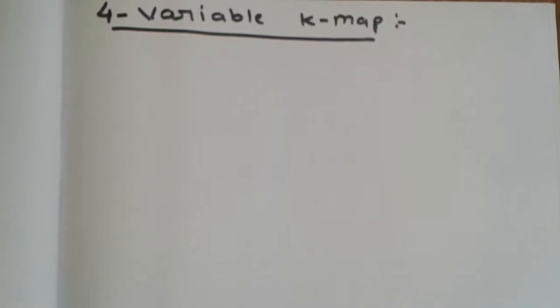In the last video we have done 3 variable K-map. In this video we are going to start the 4 variable K-map. There is nothing much different between 3 variable and 4 variable; we have just increased 1 variable. So all the rules which we followed in 3 variable K-map we are going to follow in 4 variable K-map also.